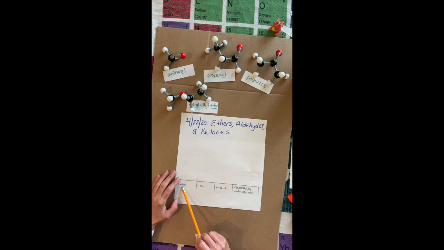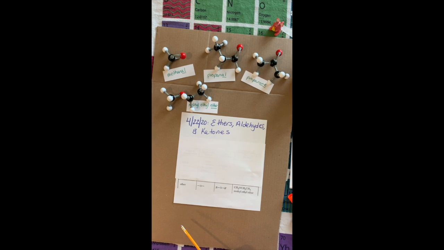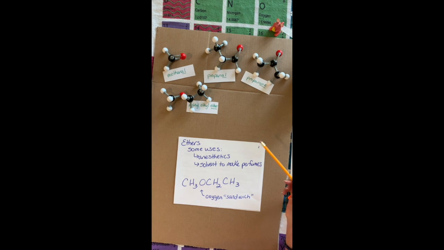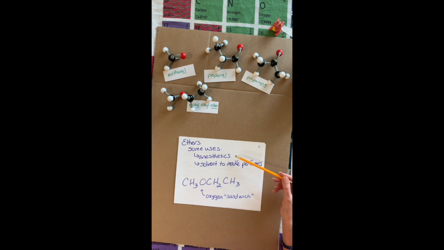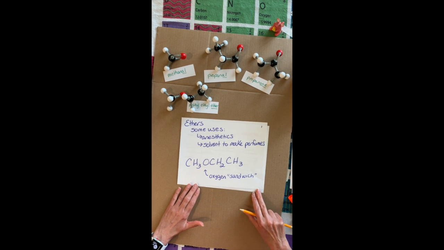Organic compound group ether. We've got the functional group. It's an oxygen in the middle. I call it the oxygen sandwich. And there's going to be some group of carbon backbone atoms attached to that oxygen. And we have our example. It's methyl ethyl ether, which we'll get to shortly. Ethers have a variety of uses, and some of them are anesthetics, and some are used as solvents to make perfumes. Now, from table R, I have this example.